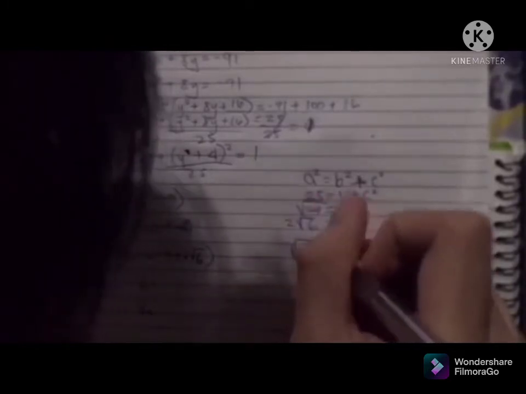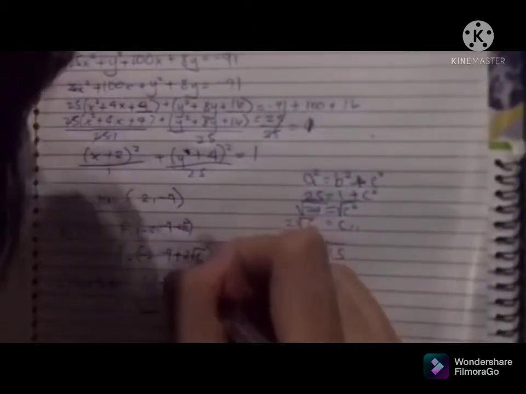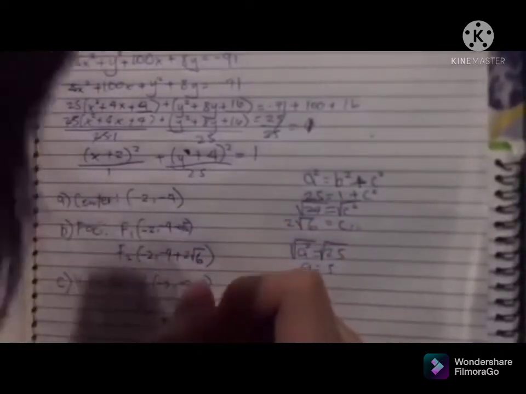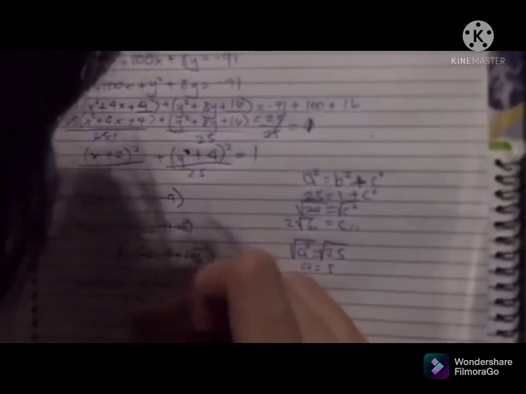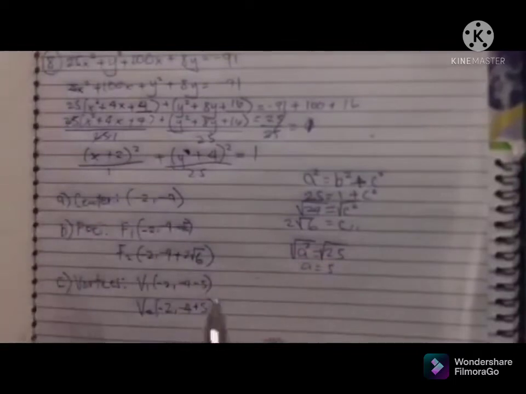We have 5, so let's write it. Negative 2 for x and negative 4 minus 5 for V sub 1, and for V sub 2 we have negative 2, negative 4 plus 5.